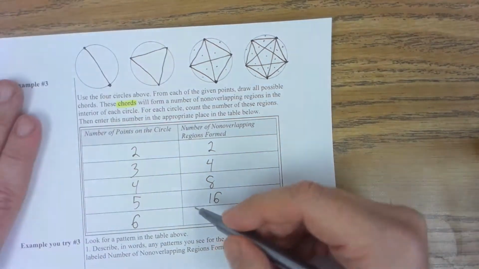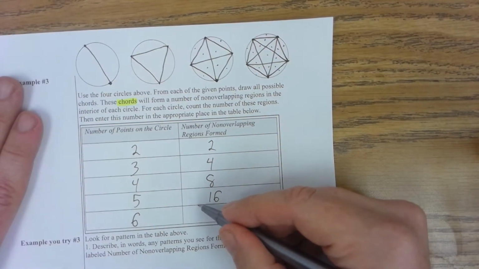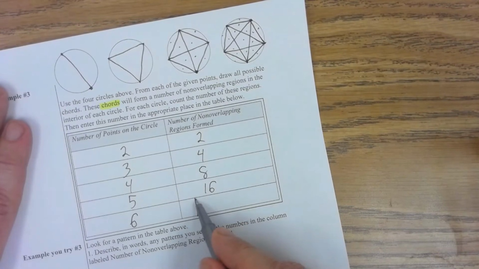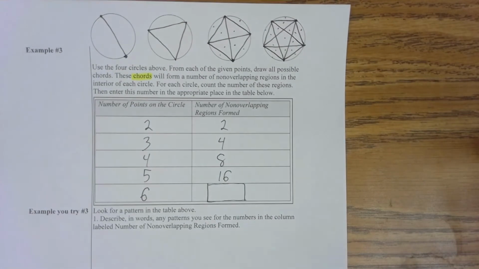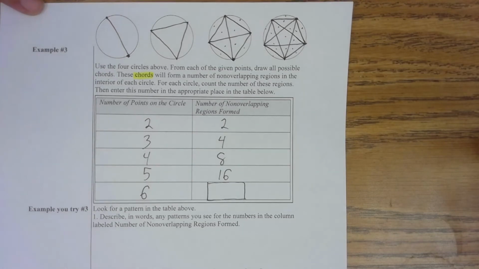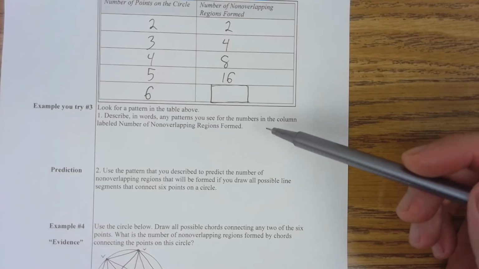Okay, take a look. Let's see if we can come up with a pattern and come up with this blank right here. Give that some thought. Okay, look for that pattern and then fill in the blank, and when you get that, let's go on to example you try number 3. Look for the pattern, describe in words the pattern you found.